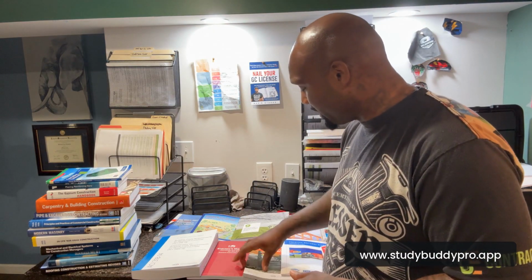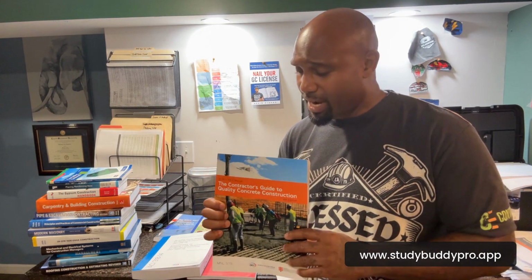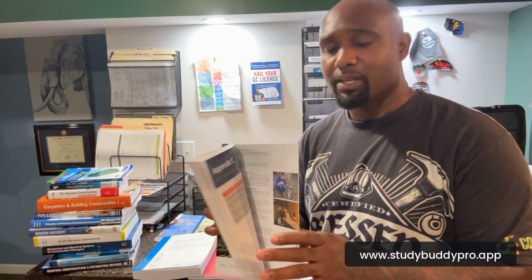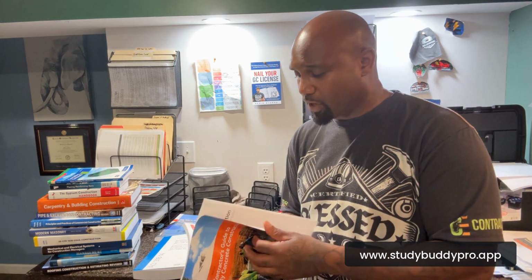But I'm going to pick up one of these books. And this is a very common one, right? Contractor's Guide for Quality Concrete Construction. This is going to teach you concrete from start to finish. And you notice, okay, well, we don't have an index, but we do have the table of contents here. And I'm going to open it up so you can see it.